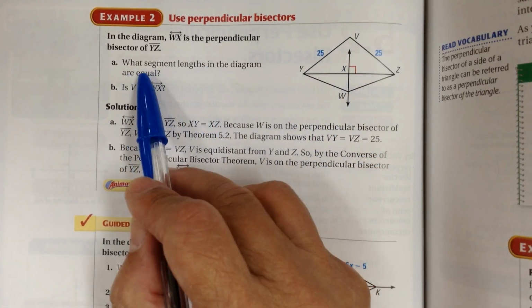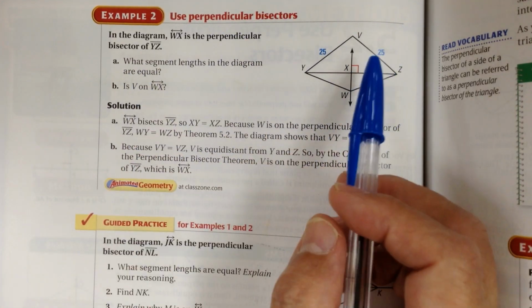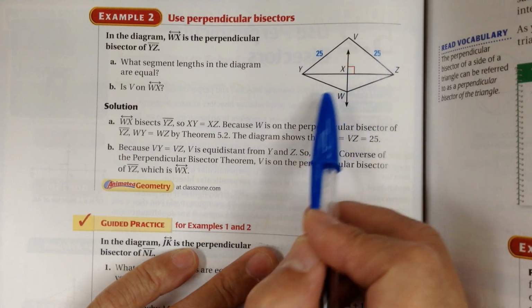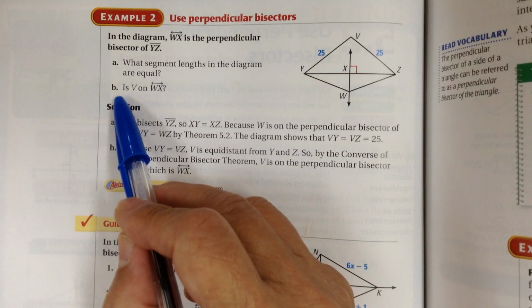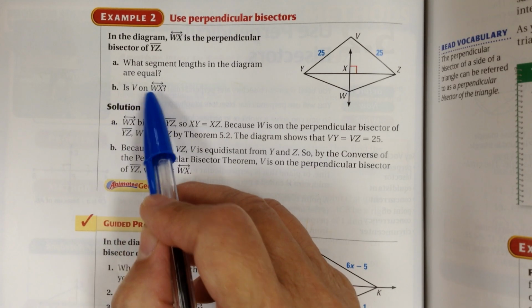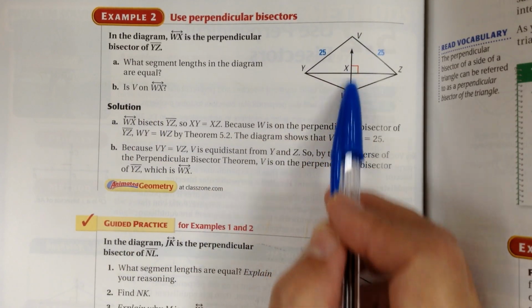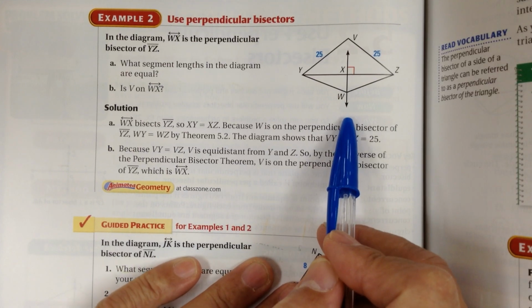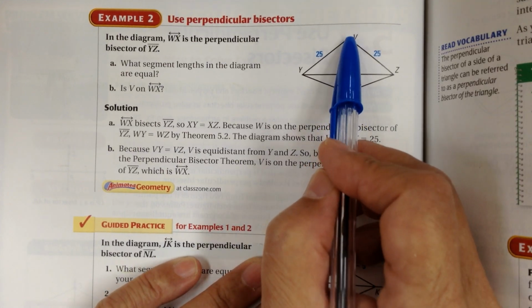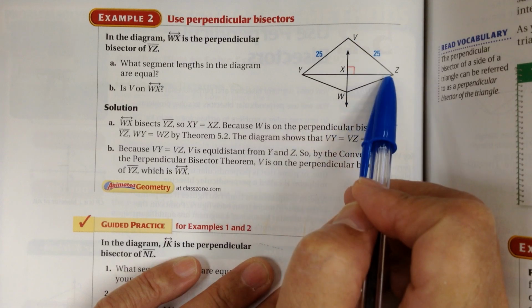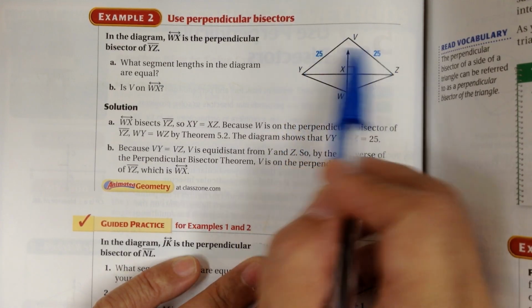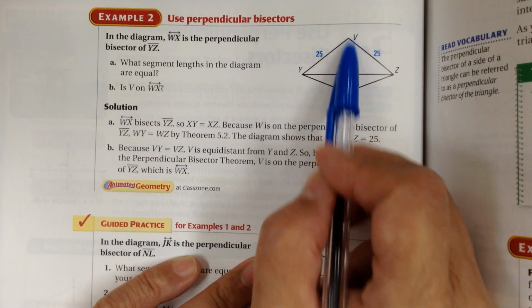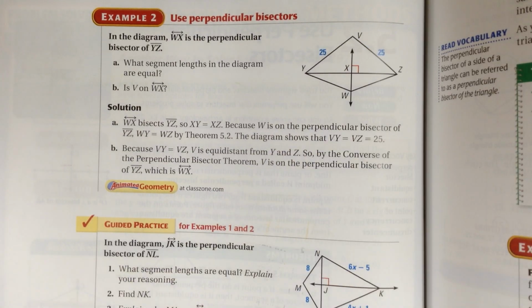So what segment lengths in the diagram are equal? Again, I just mentioned, this is equal to that, this is equal to that, this is equal to that. Now the next question is, is point V on the line XW? The answer is yes, because point V is equidistant from the two endpoints. See the 25 and 25? Since they are the same length, the point V must be on the perpendicular bisector.